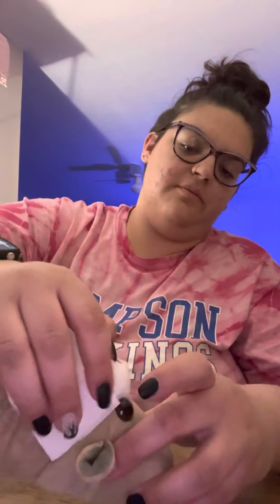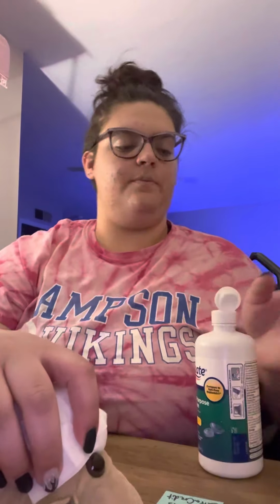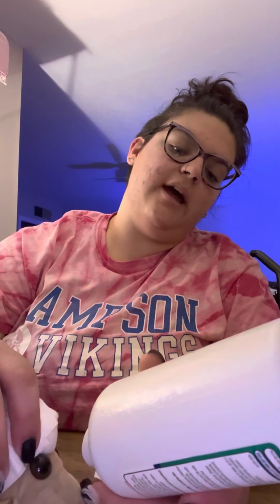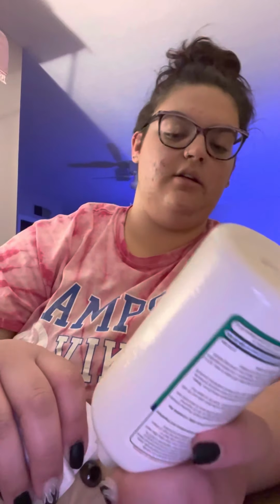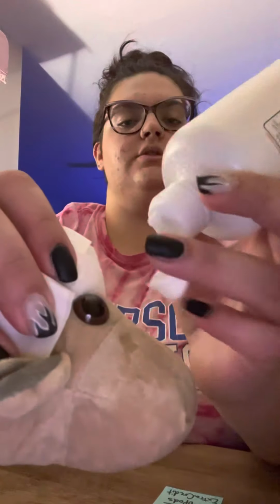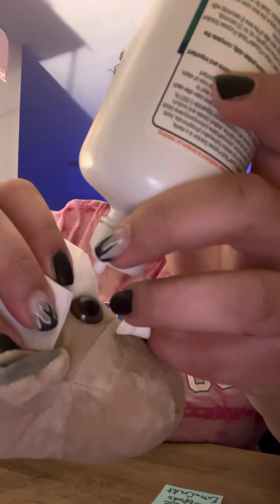And then I will hold this tissue at the base of his eyeball softly. And I will have this bottle at the tip of his eye, and I will pull down his bottom eyelid here, and right above his eye, I will insert the 2 drops. I'll try to bring it closer so you can kind of see what I'm doing. I'm going to give him 1.